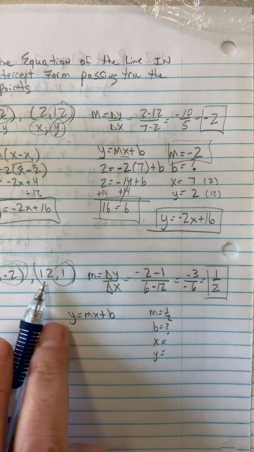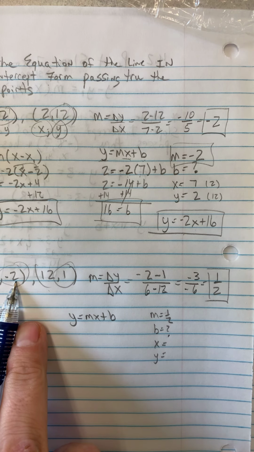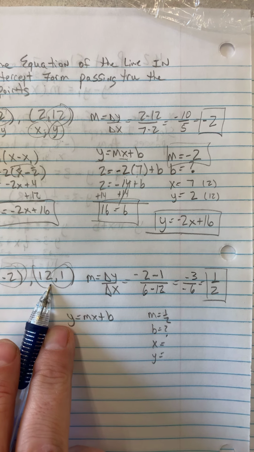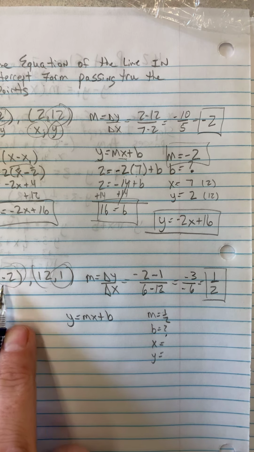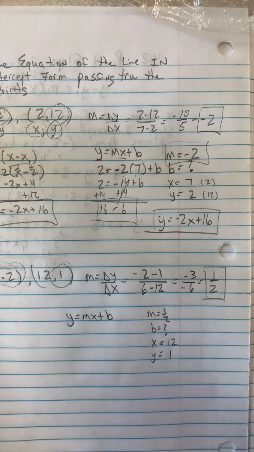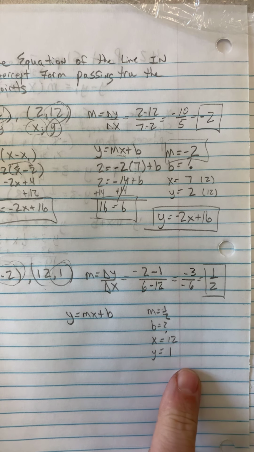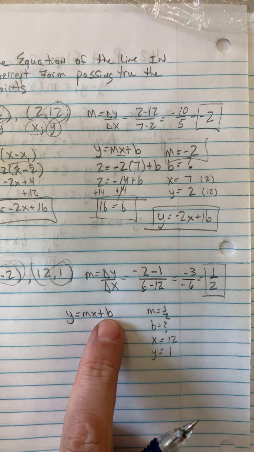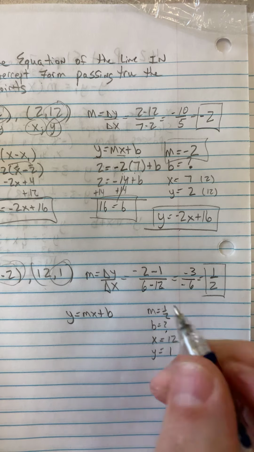It doesn't matter. 12 is bigger than 1, this is -2, it doesn't matter which one I choose. You can go back and forth. I'm going to choose the positive ones on this one. I'm going to say my x is 12, my y is 1. And again, it doesn't matter which point I choose. I now have everything I need to plug in to solve for b.